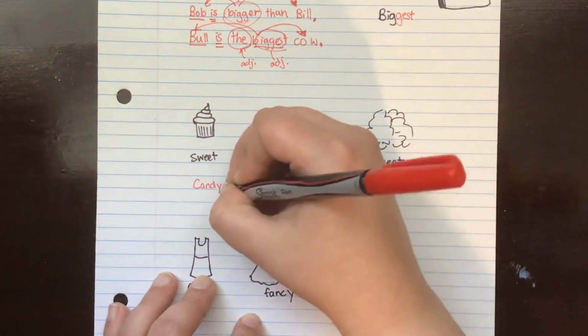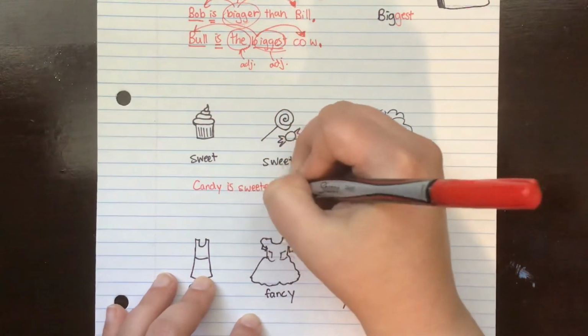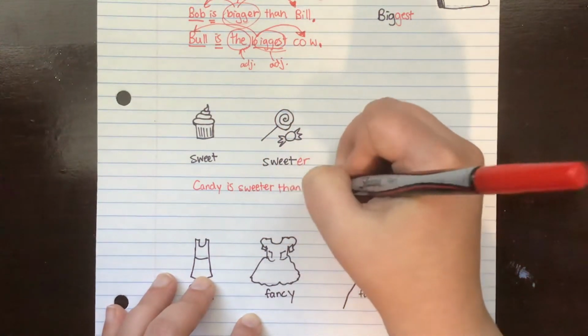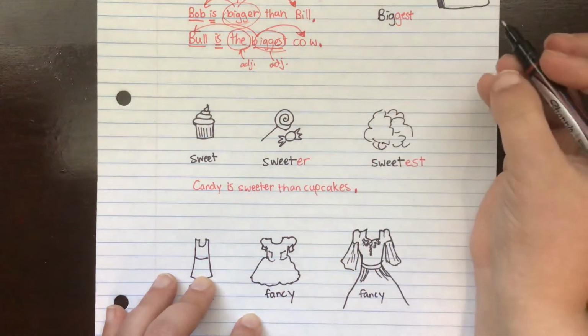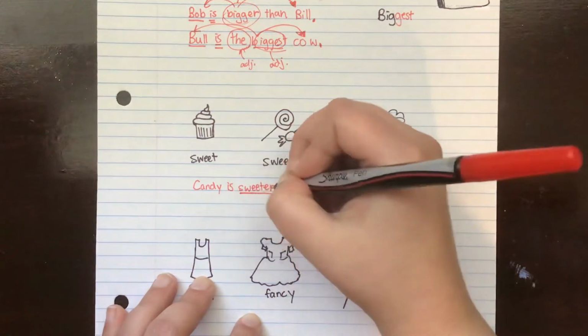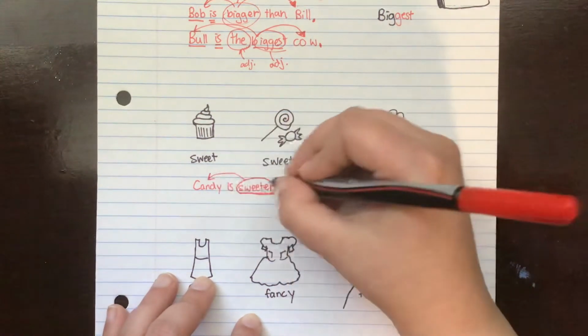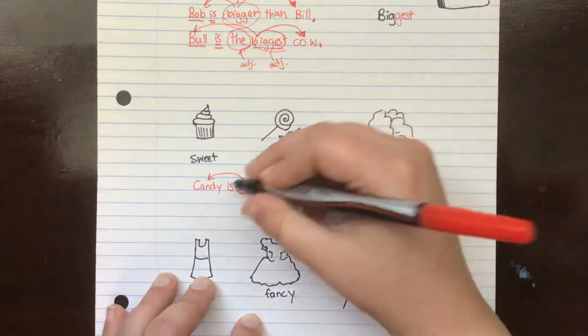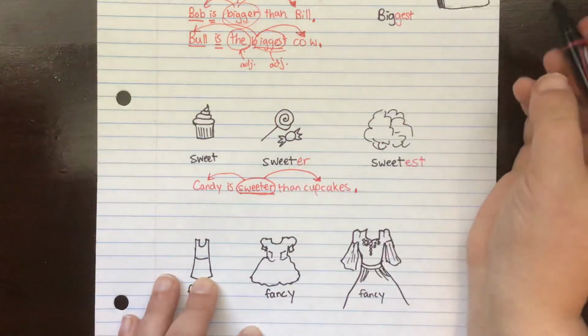Candy is sweeter than cupcakes. There's our first sentence. So the word sweeter is our adjective, and sweeter is comparing candy to cupcakes. It's comparing two of those things.